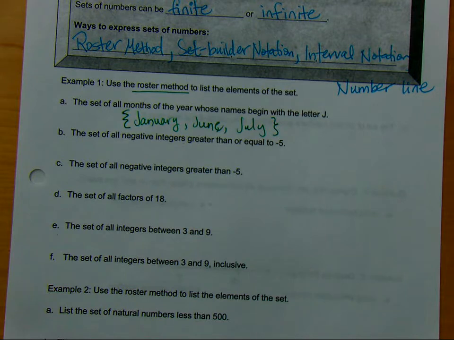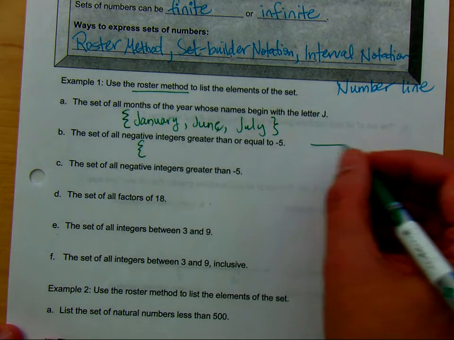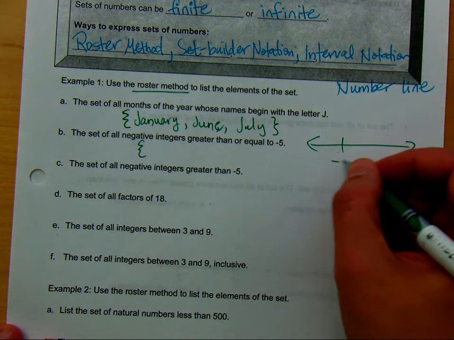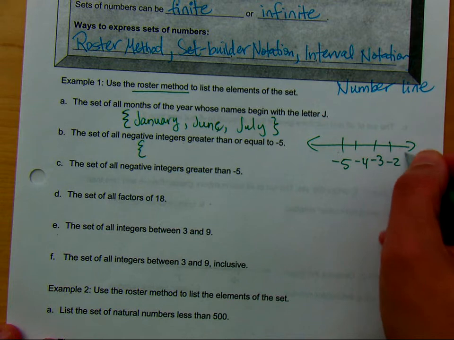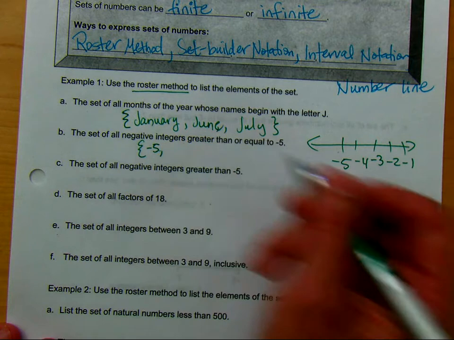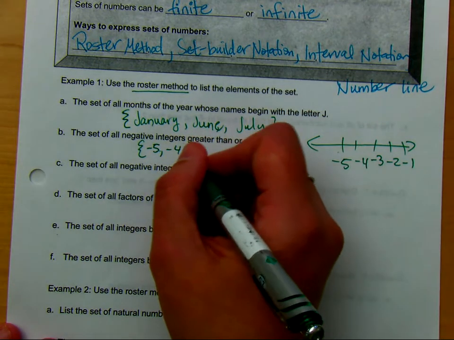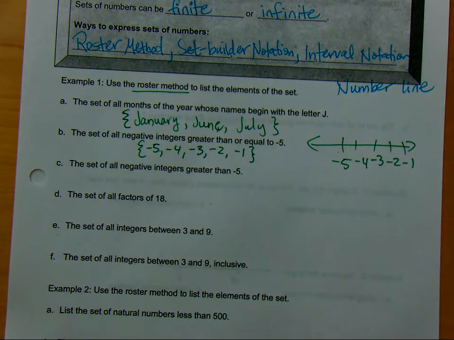Okay, what about the set of all negative integers greater than or equal to -5? So negative integers, we're thinking about a number line now. -5, -4, -3, -2, -1. Are there any others? That's not an infinite list, so we can actually list out every single one.